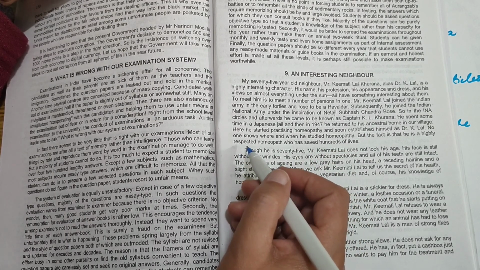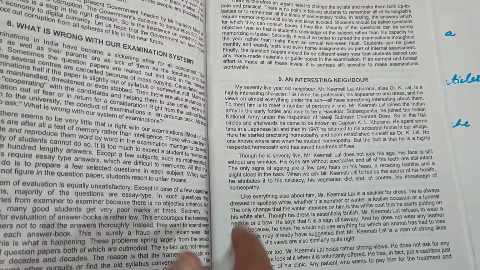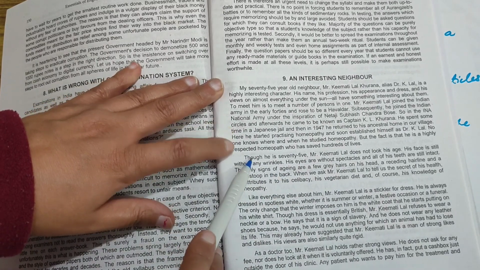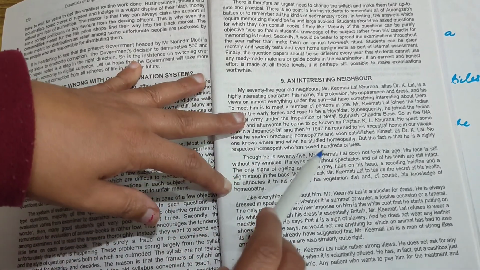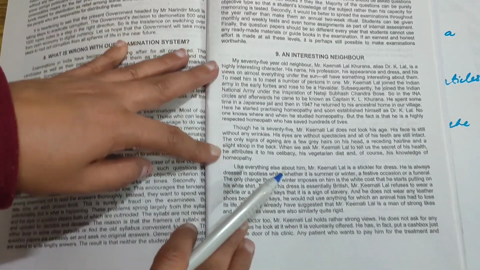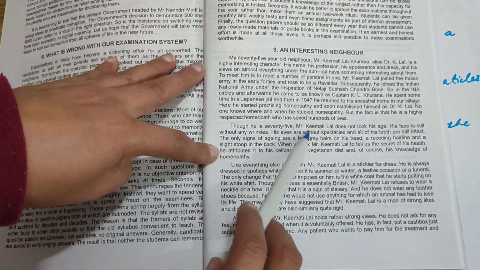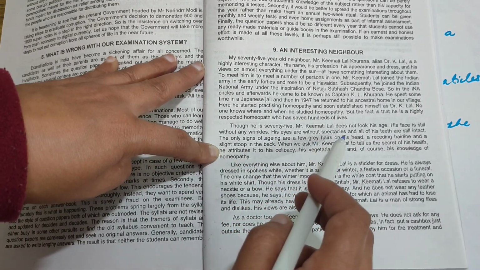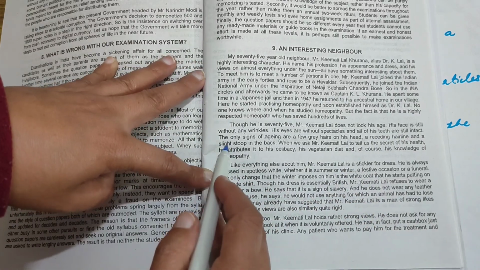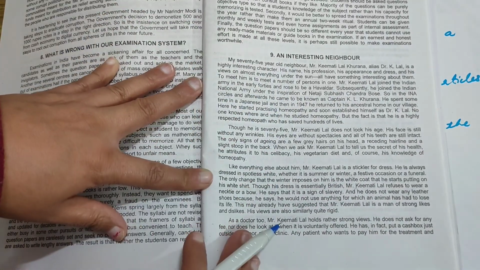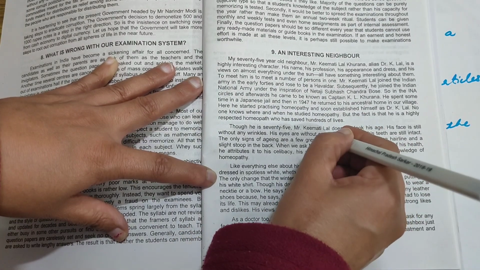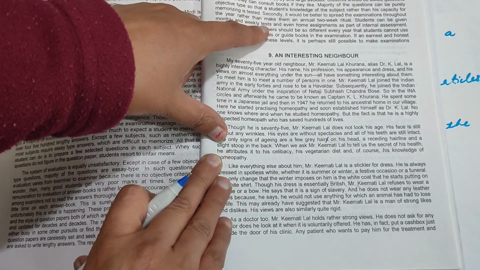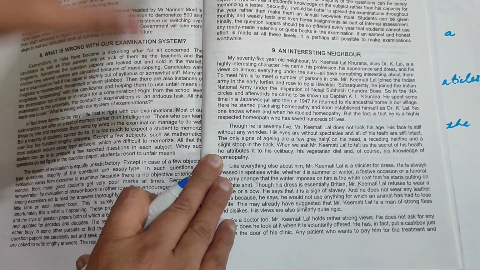K. Lal. No one knows where and when he studied homeopathy, but the fact is that he is a highly respected homeopath who has saved hundreds of lives. Though he is 71.5, Mr. Keemti Lal does not look his age. His face is still without wrinkles, his eyes are without spectacles, and all his teeth are still intact. The only signs of aging are grey hair on his head, a receding hairline, and a slight stoop in the back. So ये recognition है that he is turning old.